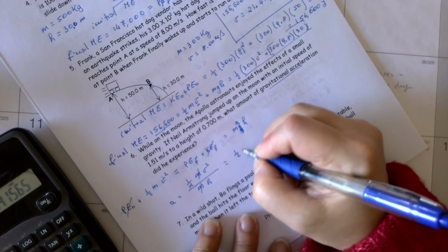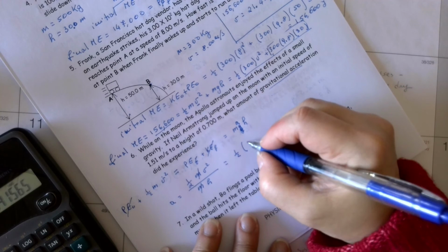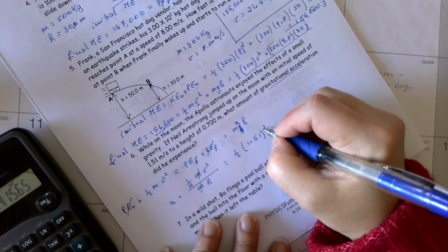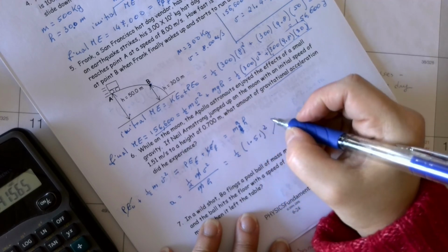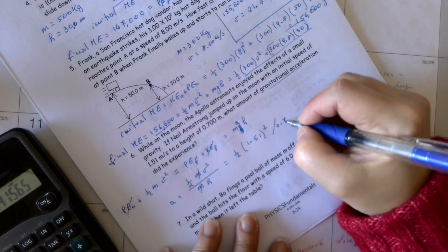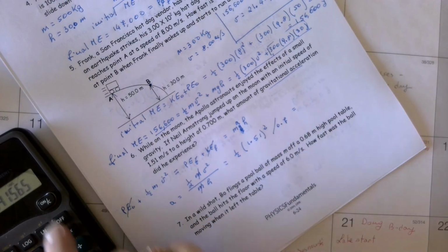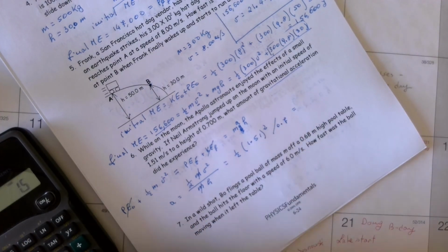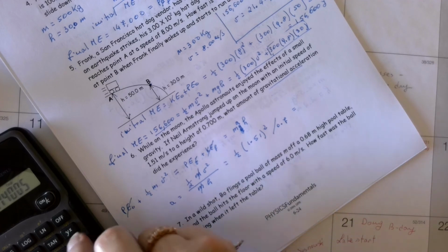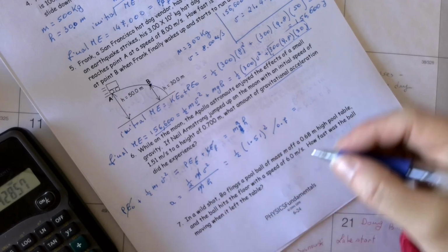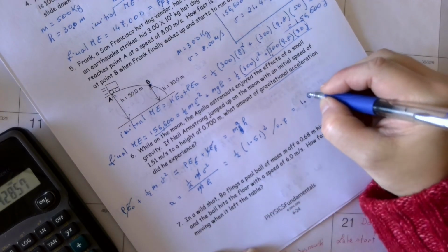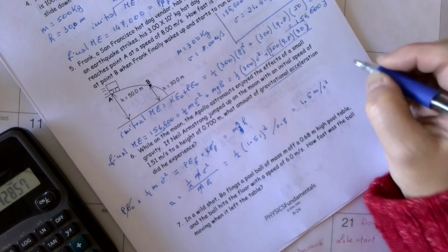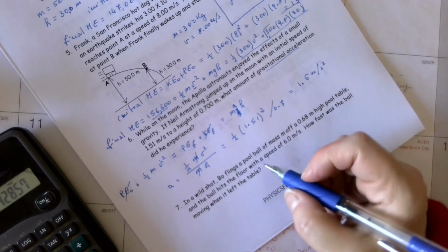This is 1/2 times the velocity of 1.51 squared divided by the height of 0.7, so 0.5 times 1.51 squared divided by 0.7. The acceleration is 1.6 meters per second squared, which makes sense because it's 1/6 of the Earth's.